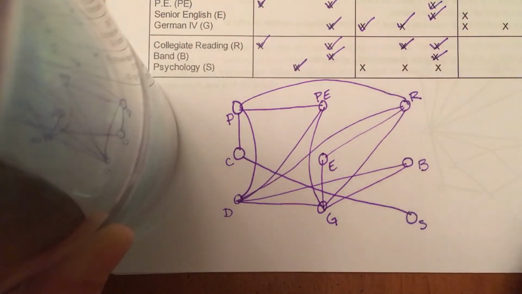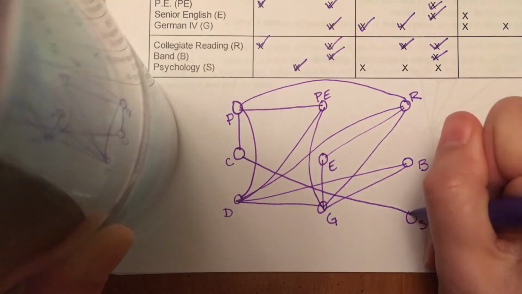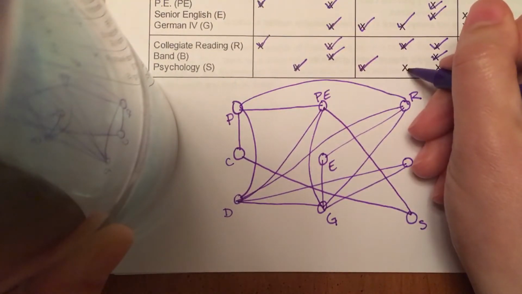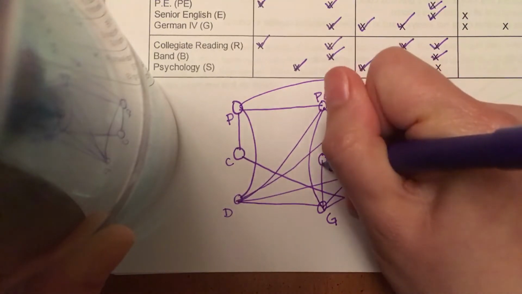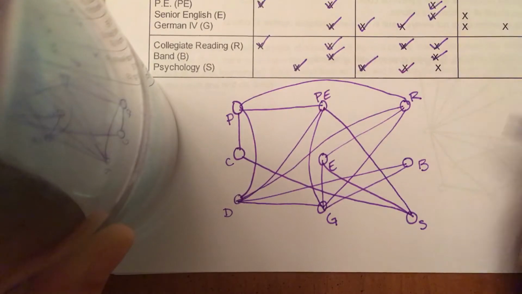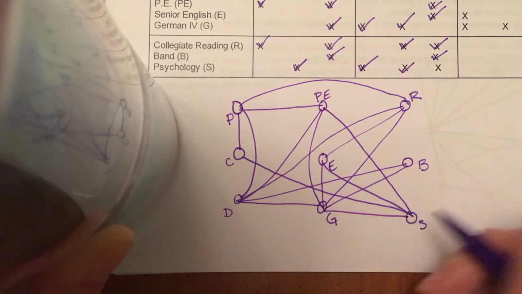PE and psychology. So there's psychology and connect that to PE. Then I've got English and psychology. So connect those. And then psychology and German. Connect those.